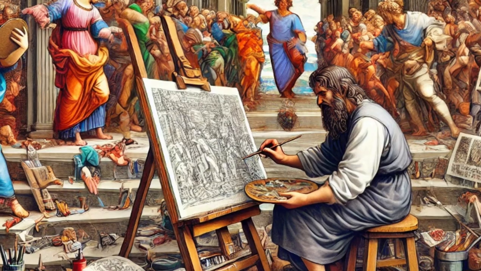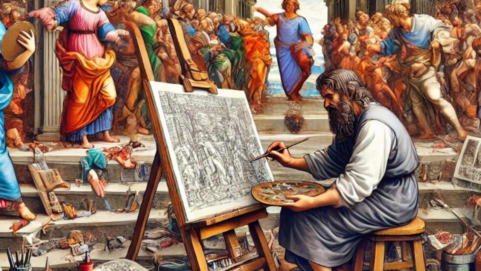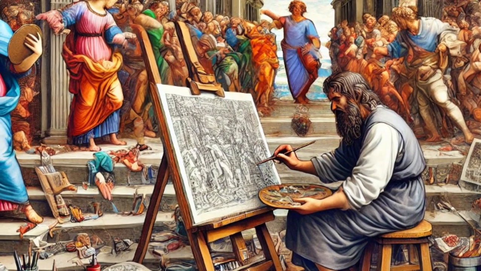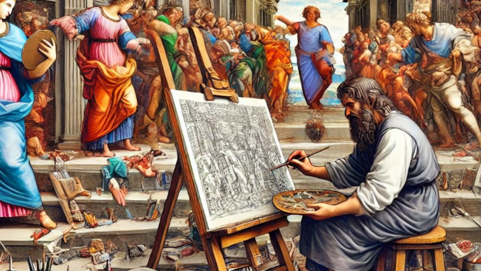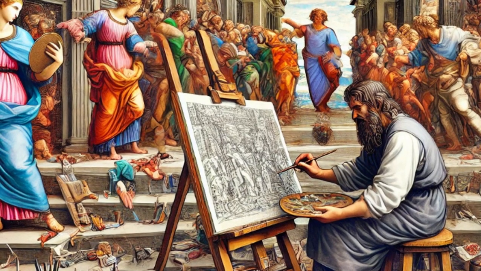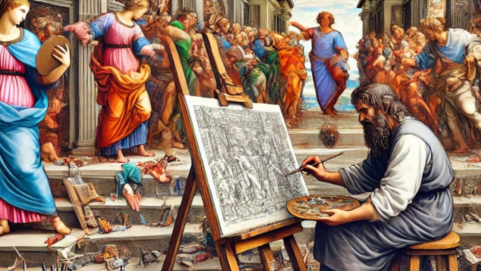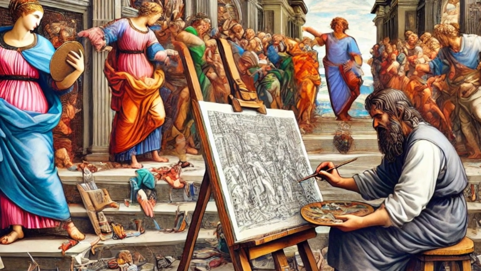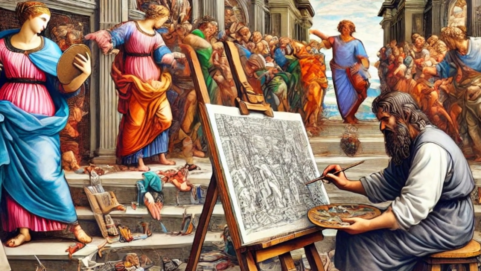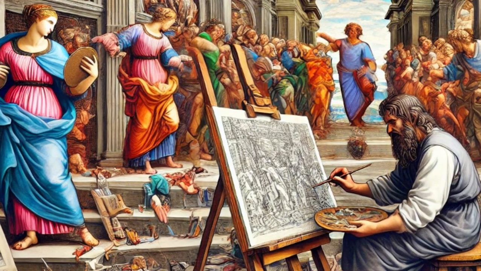Sadly, his mother died when he was just 8, and his father followed soon after. Orphaned as a child, Raphael inherited his father's workshop and quickly began to display a remarkable artistic talent. Even as a teenager, Raphael's skills were already recognized by the local artistic community.